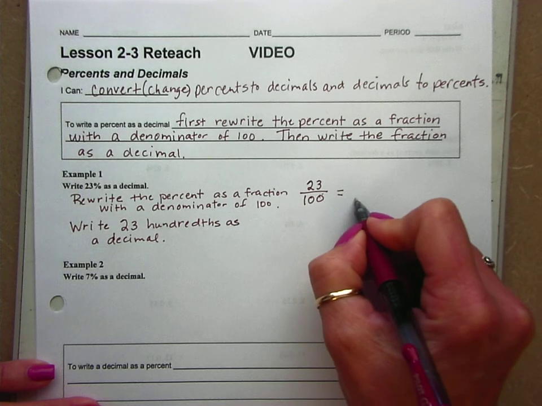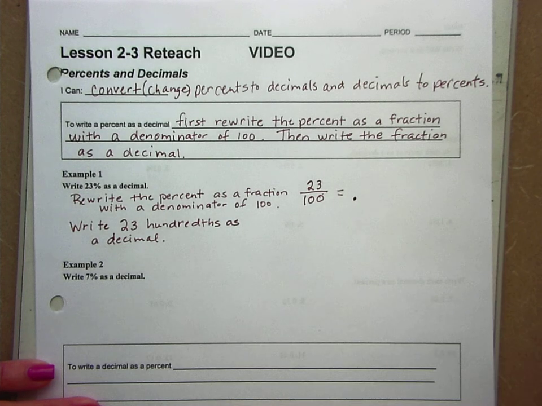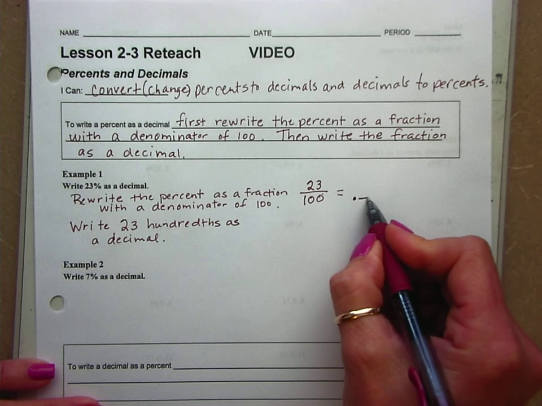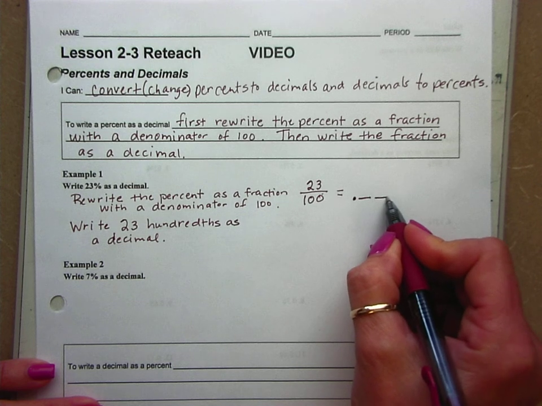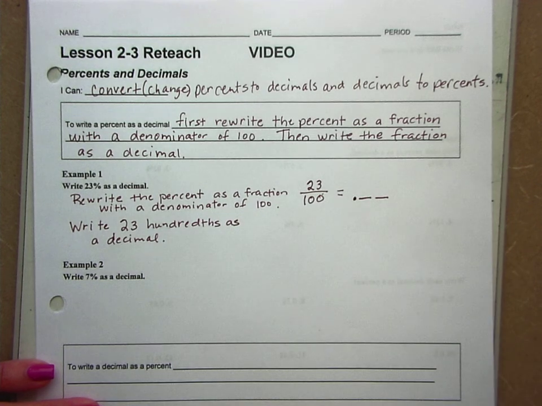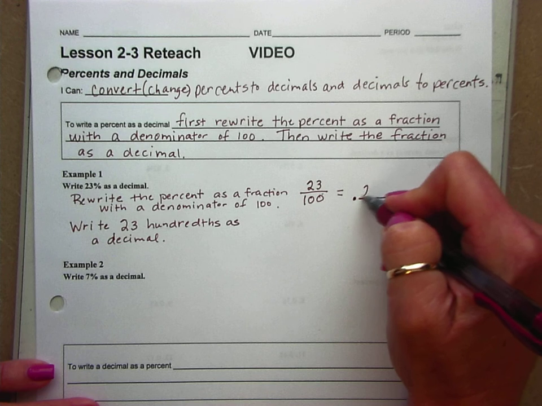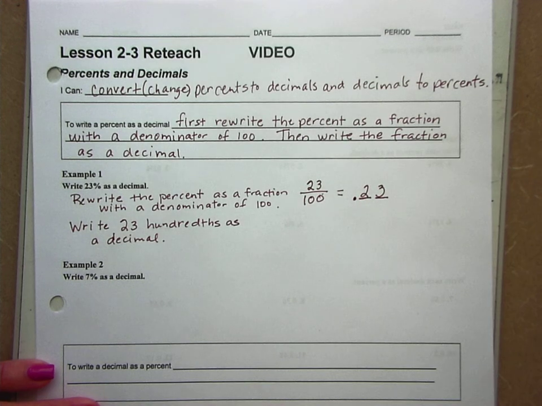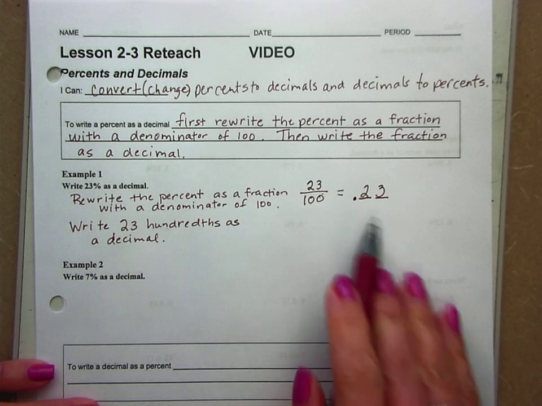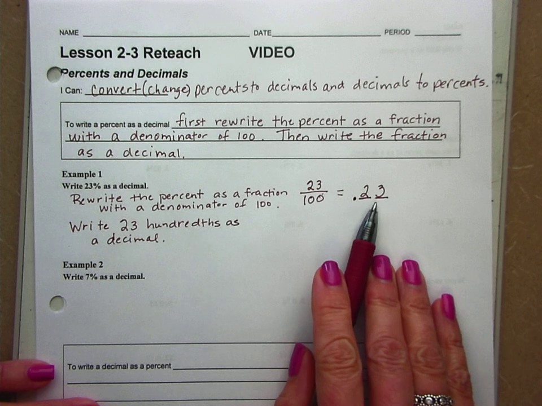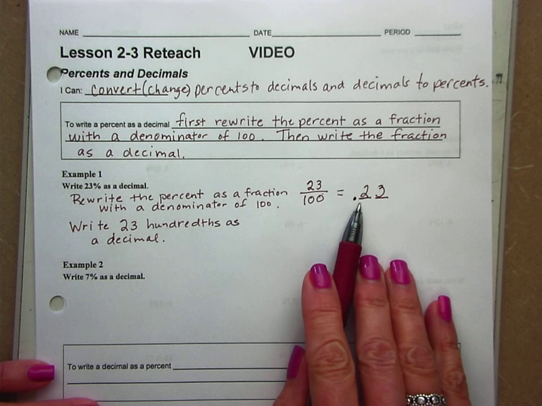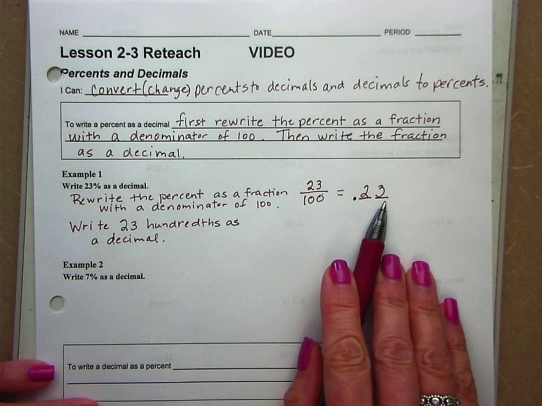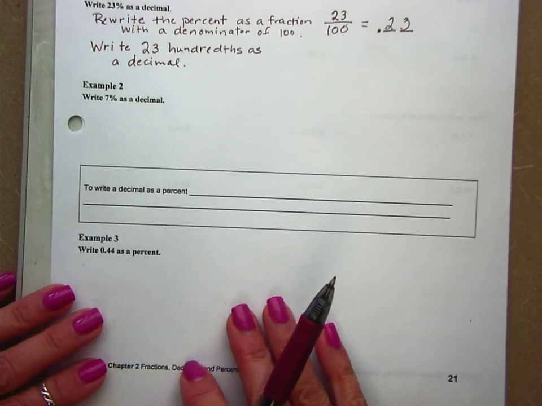Well, we know that a decimal is going to be, this is the tenths place, this is the hundredths place. So when I rewrite that as a decimal, I'm simply going to write it like this. That is 23% written as a decimal. 0.23, 23 hundredths.